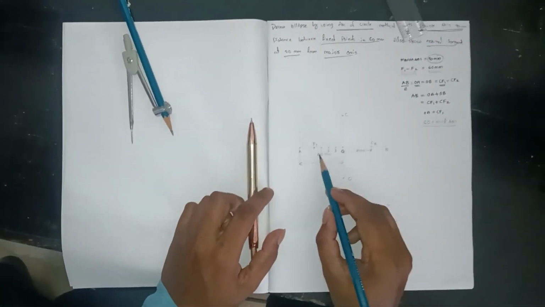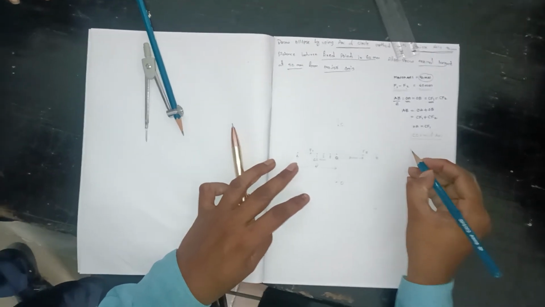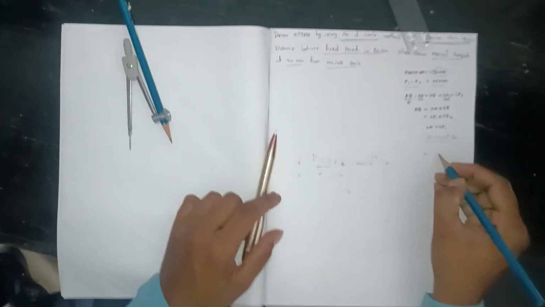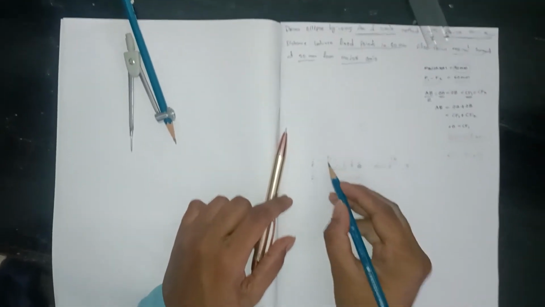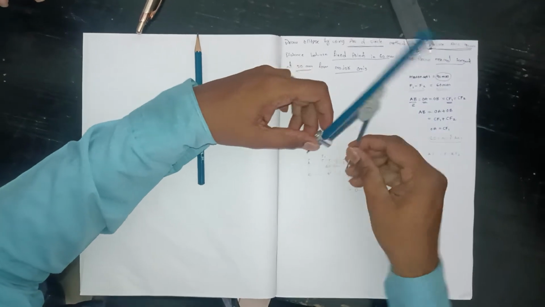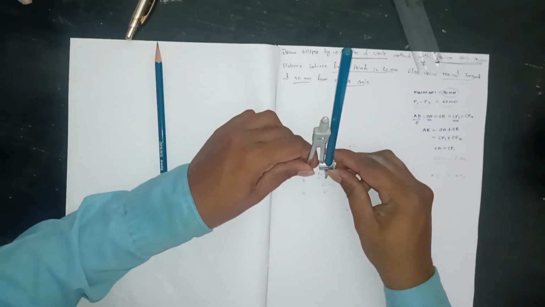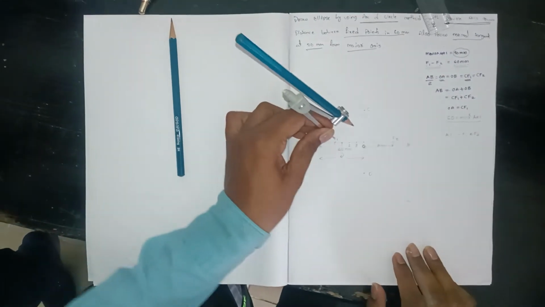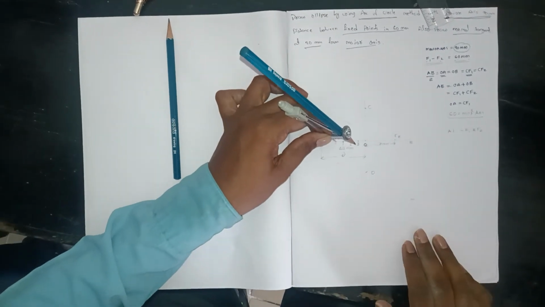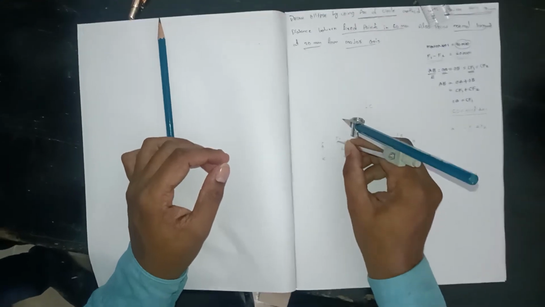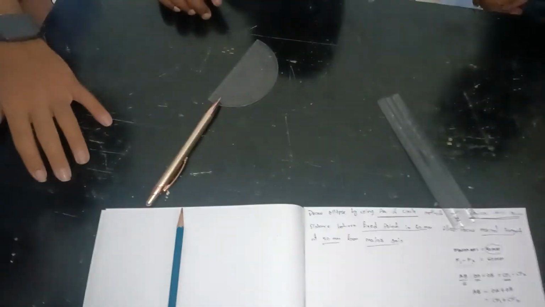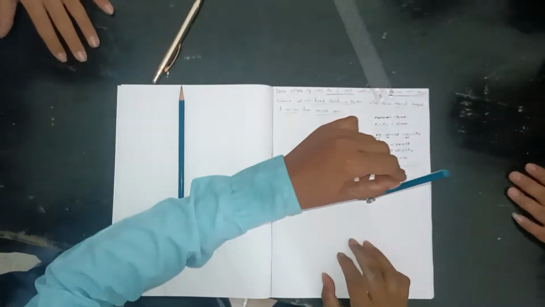Now from these points you have to take the A1 radius, that is from point A to 1, with centers F1 and F2. With the help of a compass, measure the radius A to 1. With this radius and center F1, draw arcs on the top and bottom on both sides of the major axis. Similarly, with the same radius and center F2, draw arcs on both sides of the major axis.